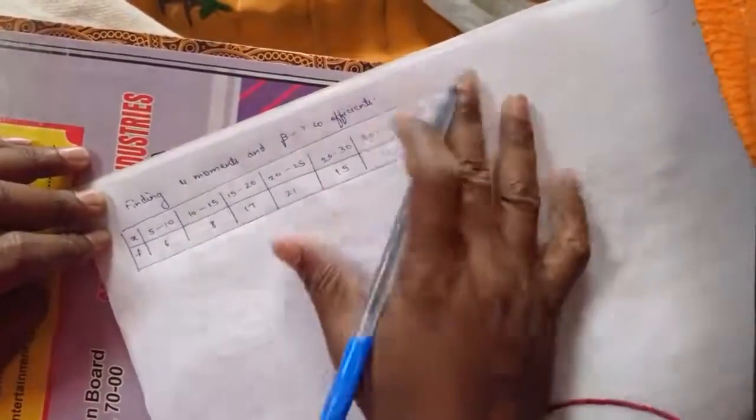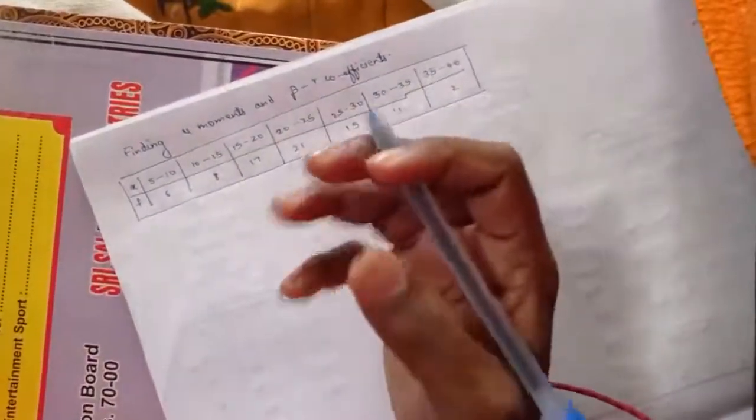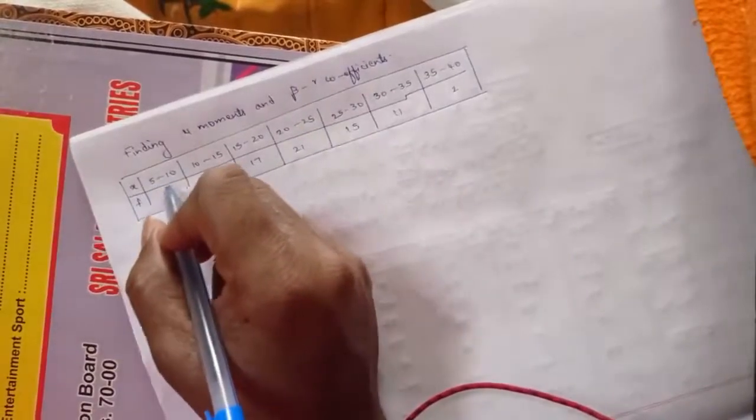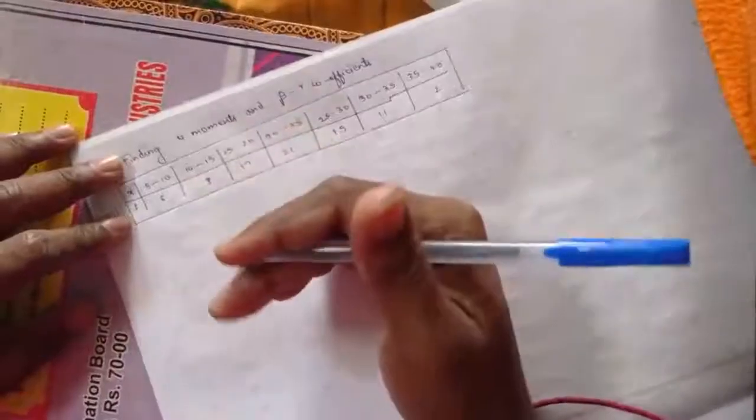This is a special case where we need to consider the h value, because it is not negligible. The interval width is 5, from 5 to 10, so h is 5, and you have to consider it to determine the d value also. For finding moments, we have to write all the formulas before we proceed.